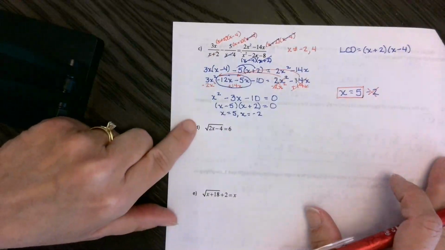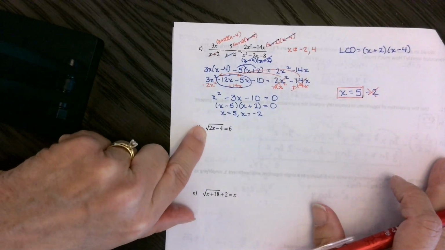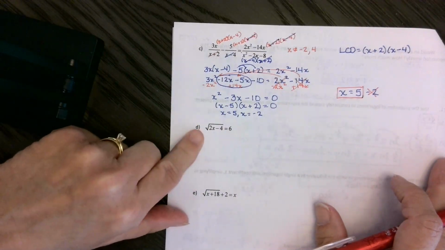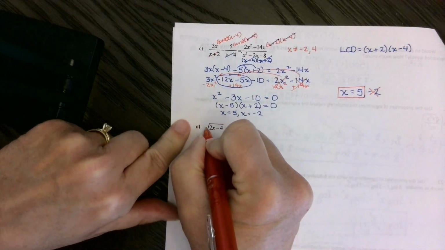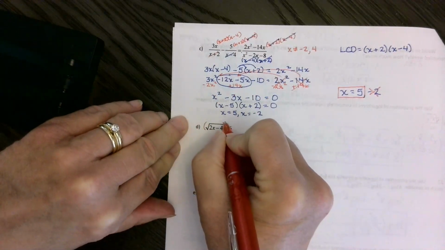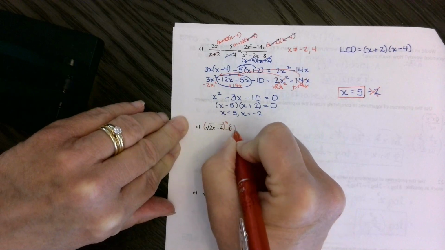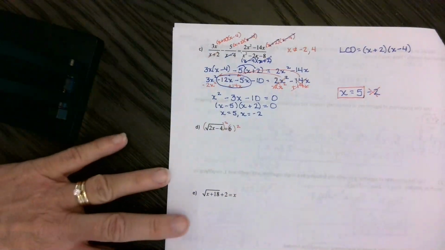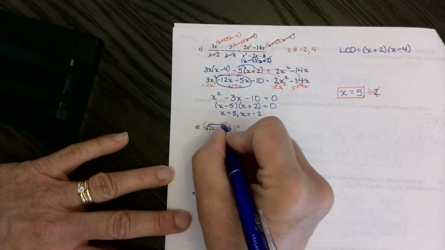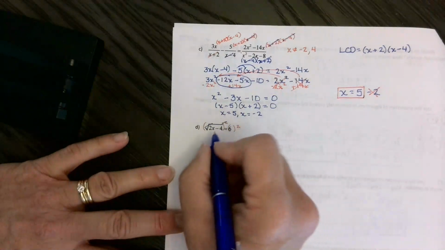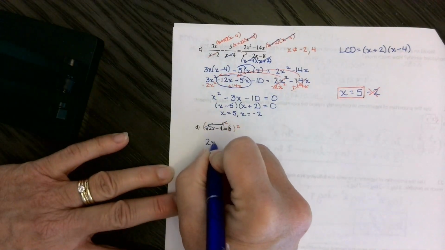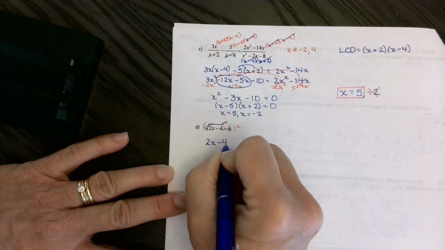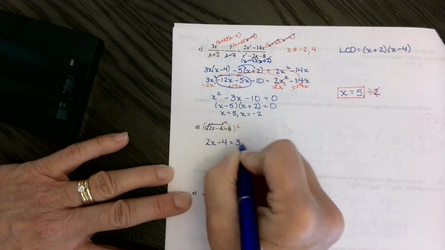Okay, this one right here. What will take care of a square root is squared. So I'm going to square both sides. Right here, the square and square root cancel each other out. So I am left with 2x minus 4 equals 36.